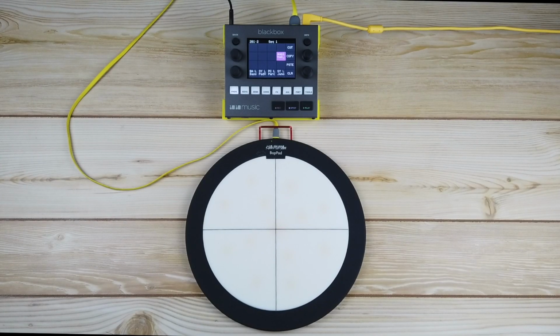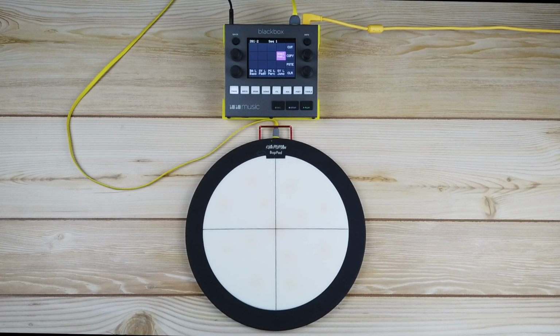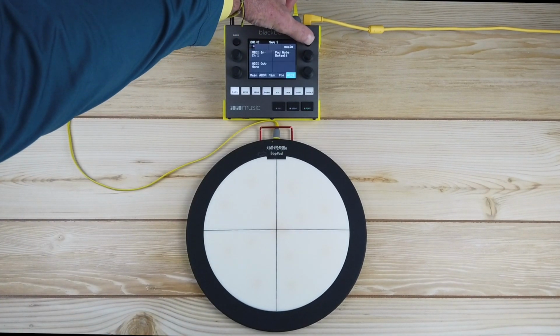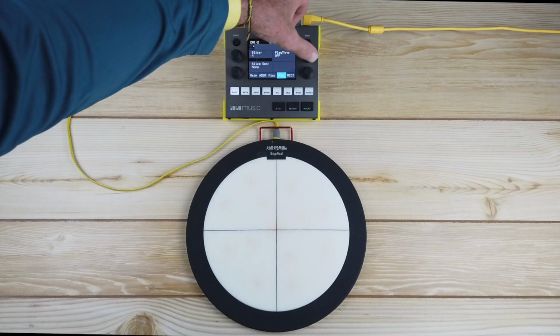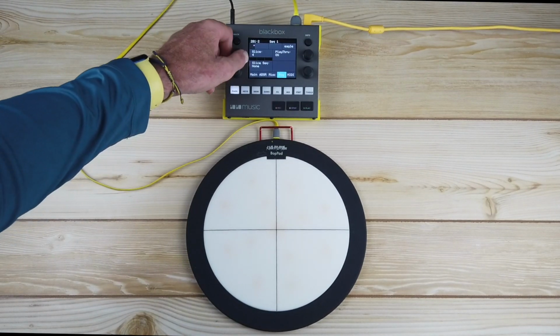You can use this same configuration to play with sliced audio. By playing with the various settings like sync, playthrough, slice selection, and slice sequence, you can create interesting patterns and variations.